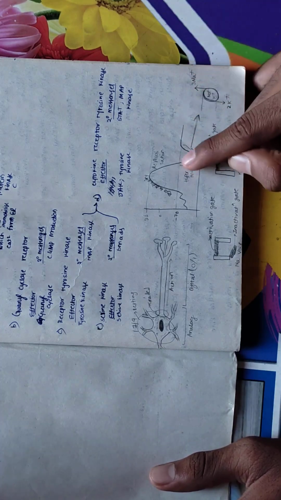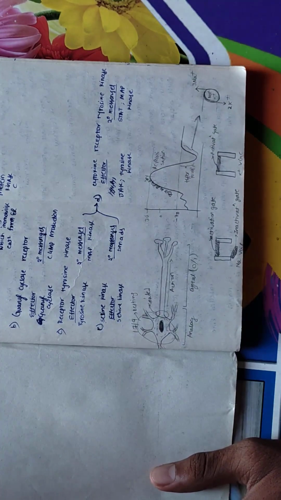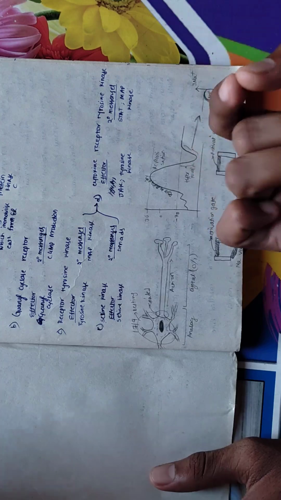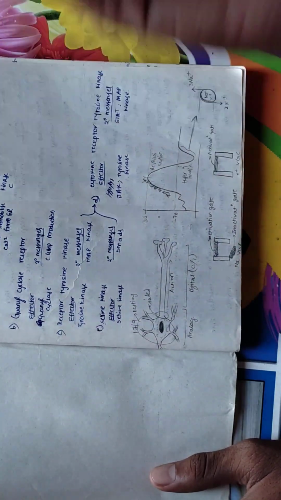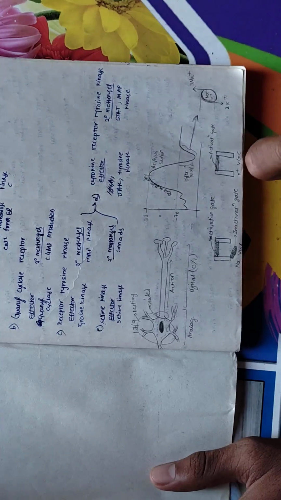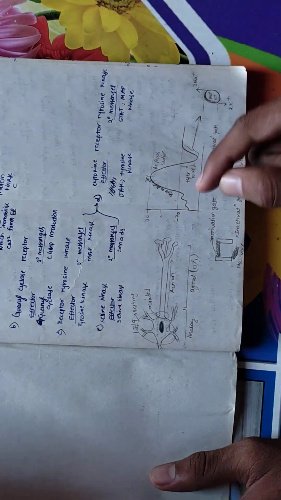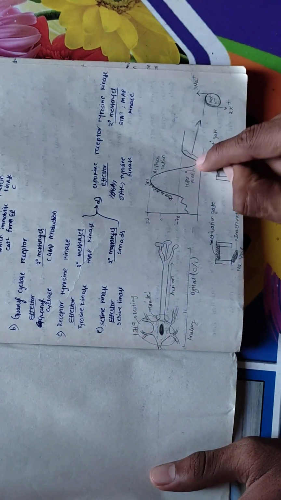Okay, and it will lead to hyperpolarization, because the K+ voltage gated channels are very lazy gates. They open slowly and they close slowly, so more and more of the K+ will diffuse outside. As a result, more negative charge develops, so you will get hyperpolarization. Okay, hyperpolarization leads to a very negative potential.